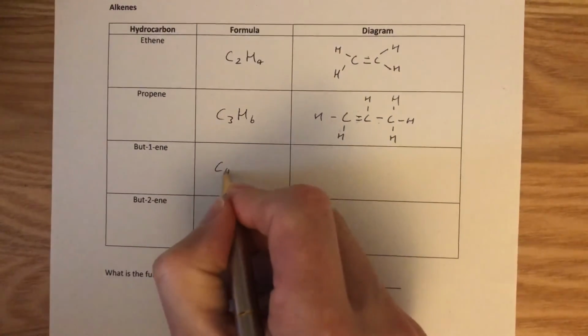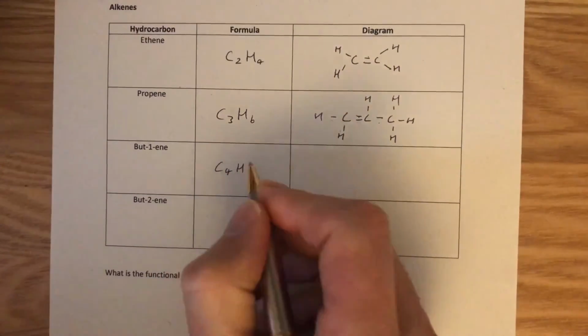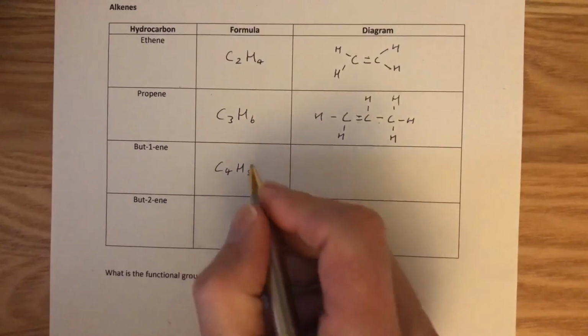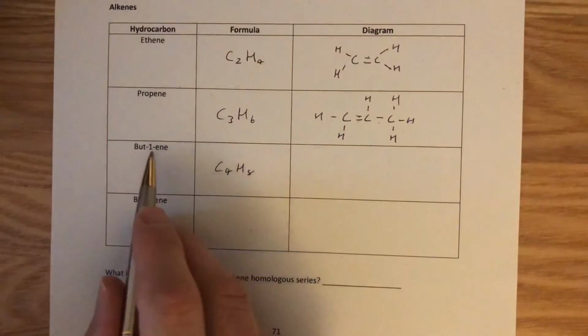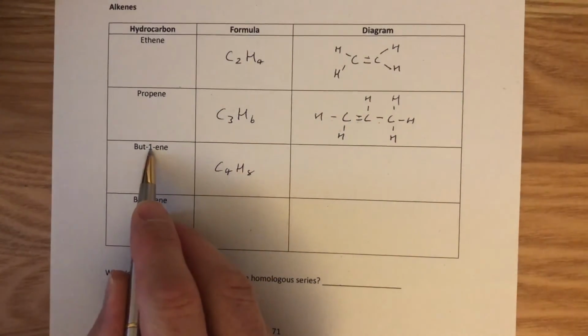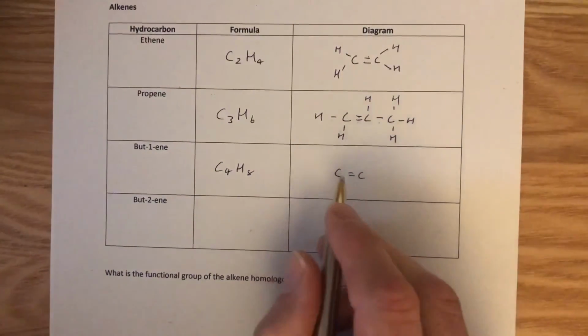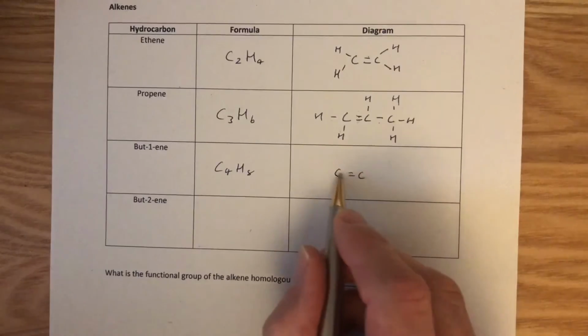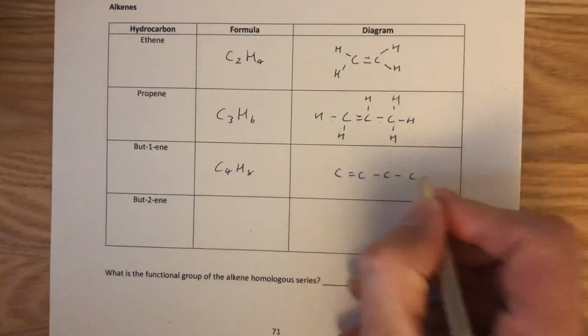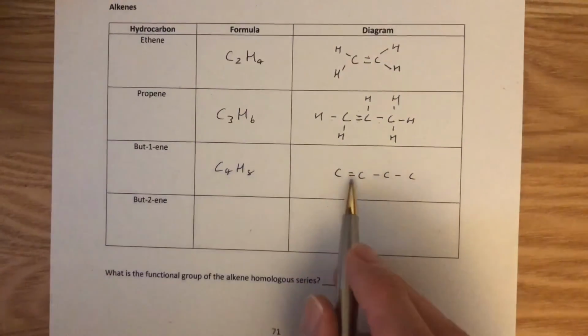Butan-1-ene now, C4H8. You may say, what on earth is but-1-ene? Well, this 1 here tells us where the double bond is. In other words, it's on the first carbon, between the first and second carbons. So it's got 4 carbons, and but-1-ene means the double bond is there.